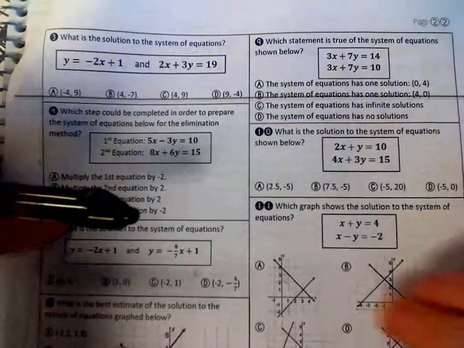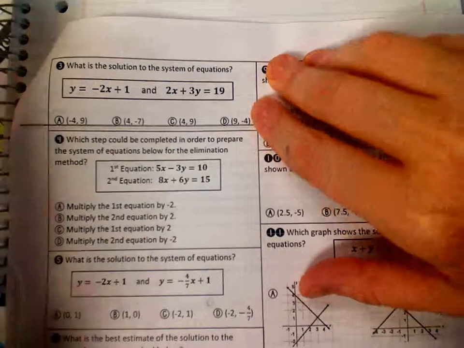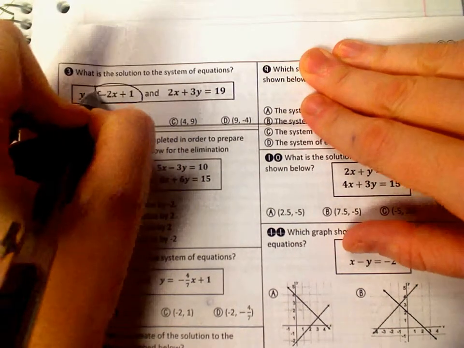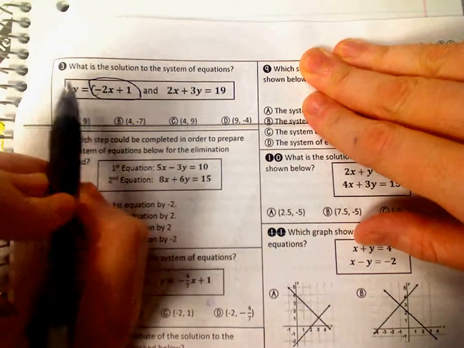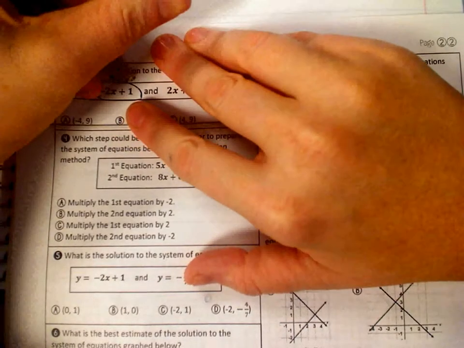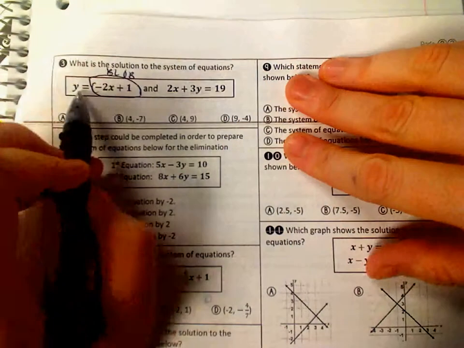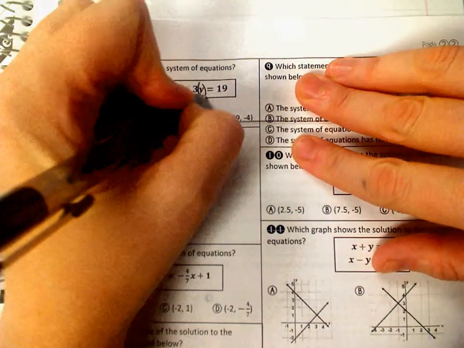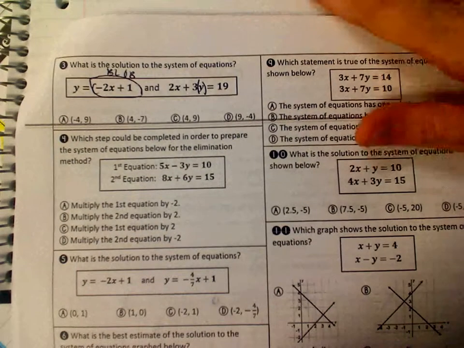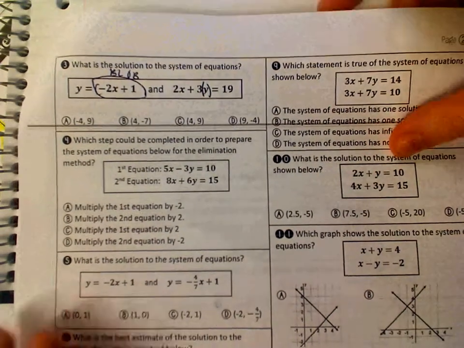Number 3 says, what is the solution to the system? So it's y equals negative 2x plus 1. This tells me that I need to use the blob method because my y is isolated. So circle that. That's your blob. And my blob is equal to y, so that means it's going to go right there in the other equation. I have some other paper that I need to write this on because I don't have room enough here.